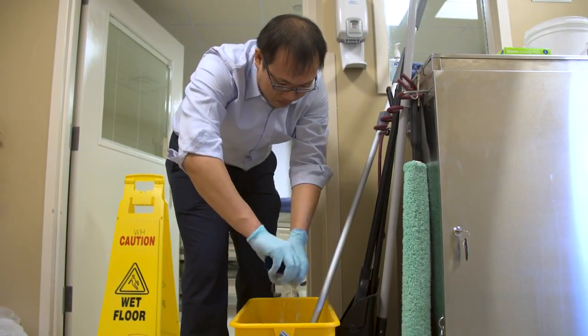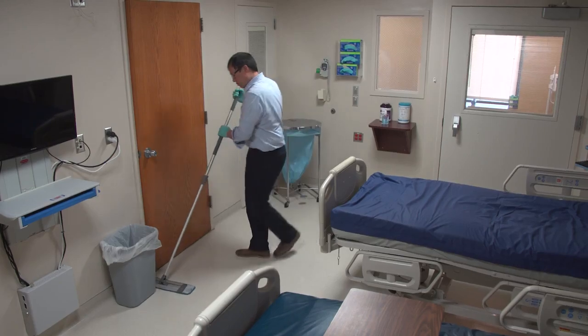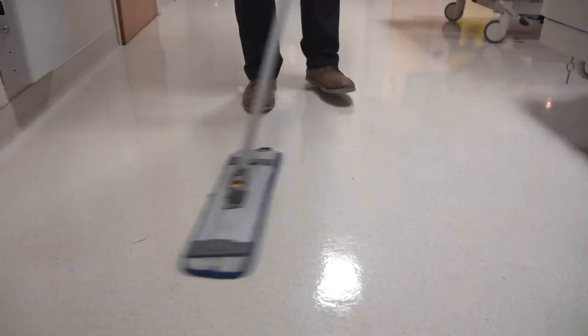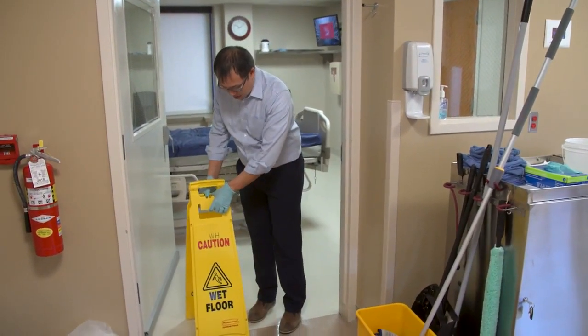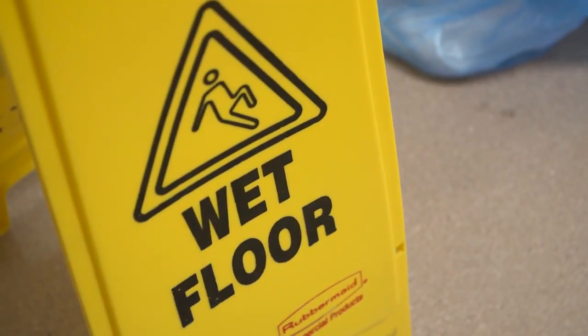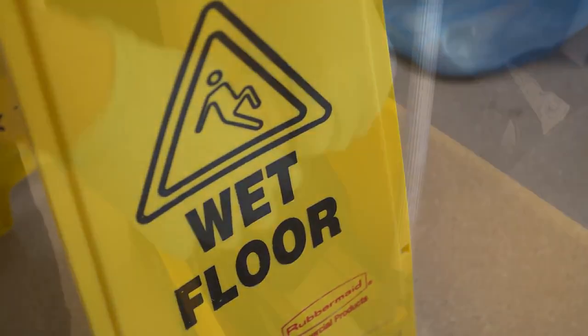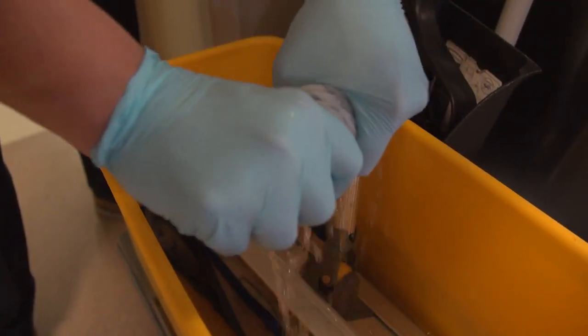The last step in cleaning the room is to damp mop the floor in the area where the patient or resident is and in the restroom. To keep the environment safe and help prevent someone from slipping on the wet floor, always start by placing a wet floor sign at the doorway of the room. Be sure to wring the mop head to remove as much solution as you can to lessen drips.